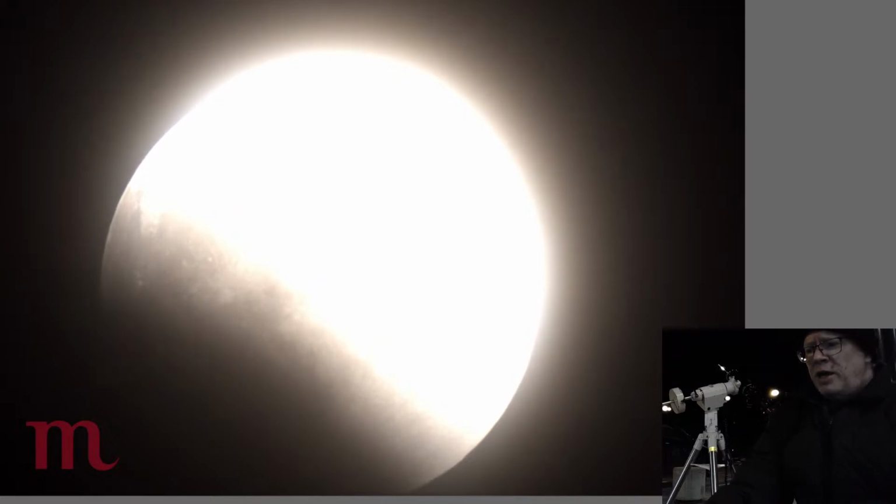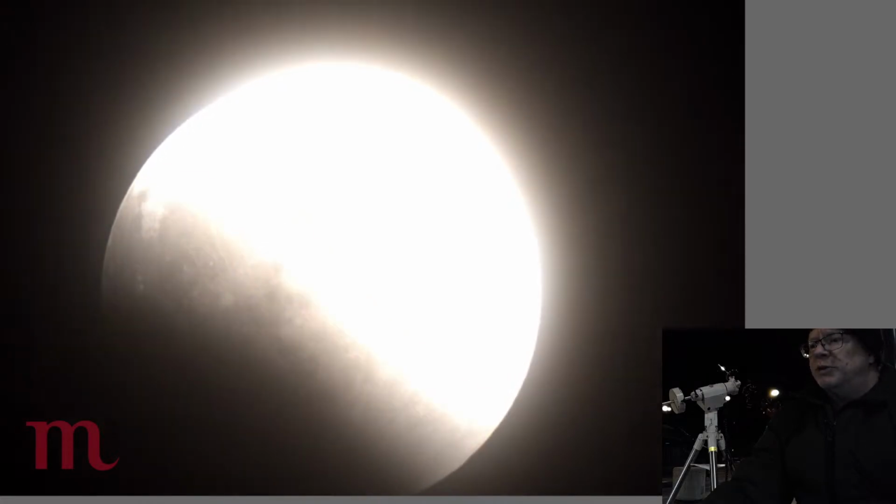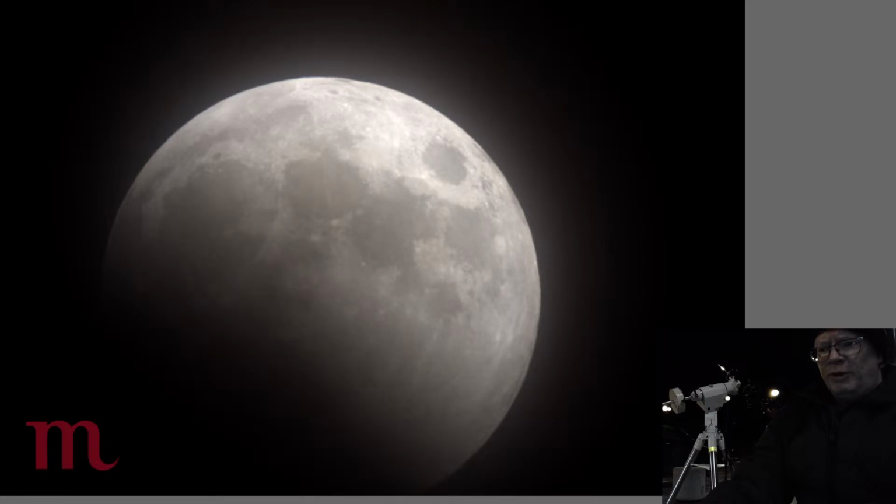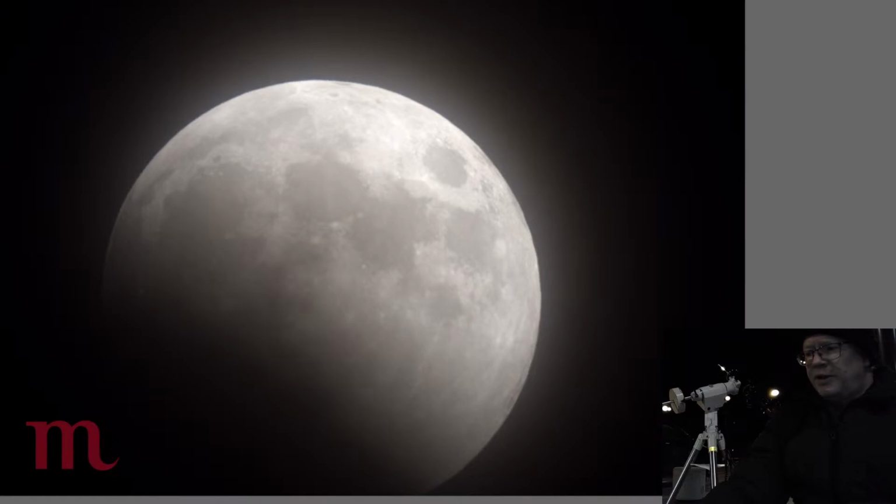That's better, hey? Now we're overexposing because the clouds have cleared up a bit. So let's just bring that down a bit. Ooh, there we go. That's pretty nice, hey? It's just like a little moon filter built right in.